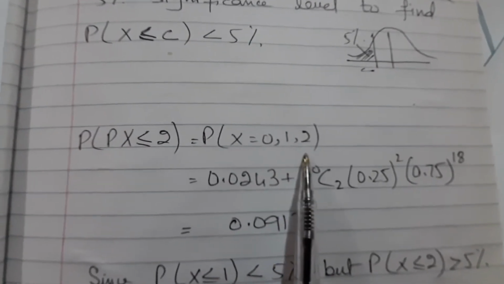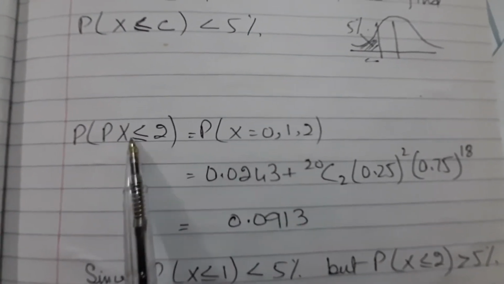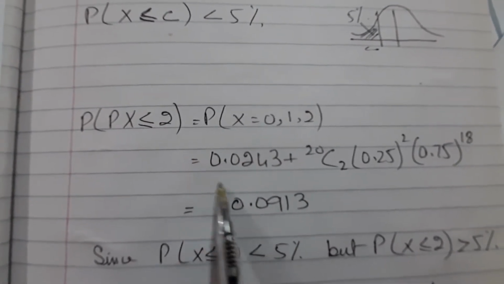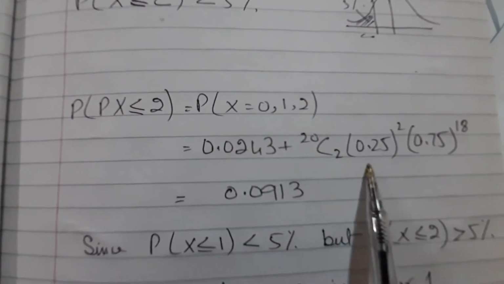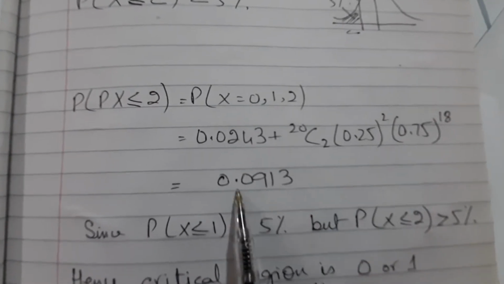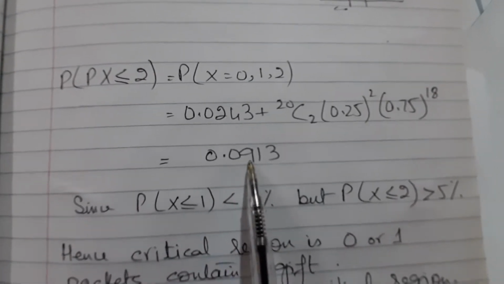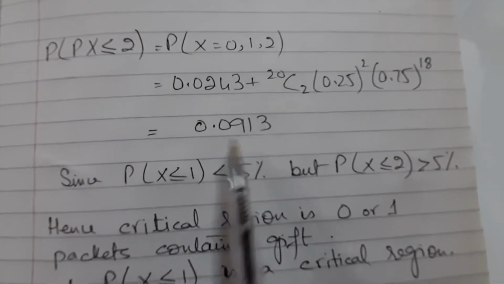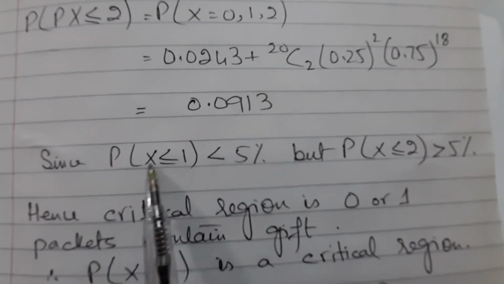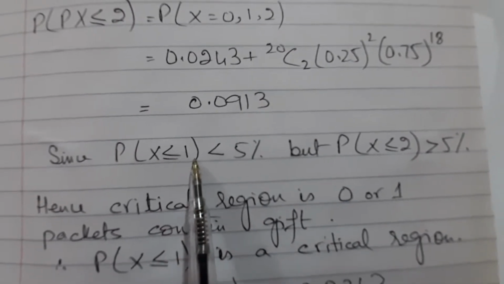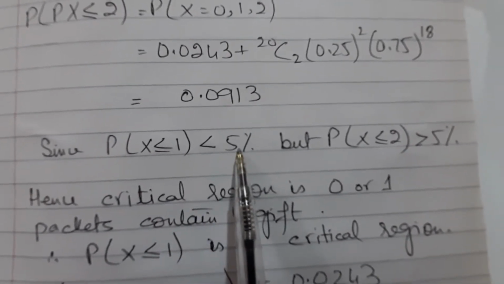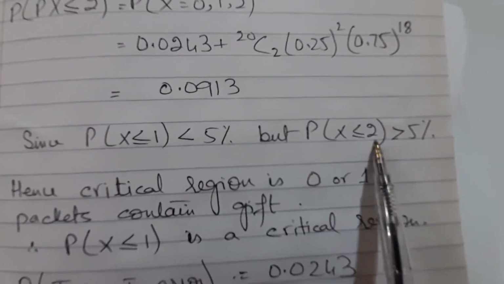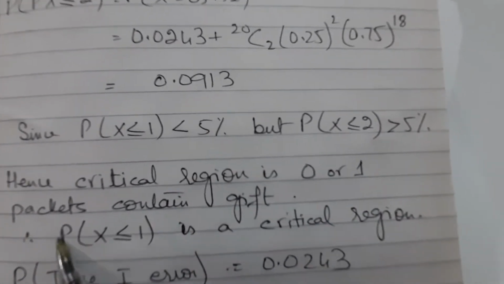So I'm testing for less than or equal to 2 also. 0 and 1 I have already calculated, so I'm just adding X equals 2. My answer is coming 9.1%. Now this is more than 5%. So when I checked X less than or equal to 1, the answer was less than 5%, but when I checked X less than or equal to 2, my answer is more than 5%.